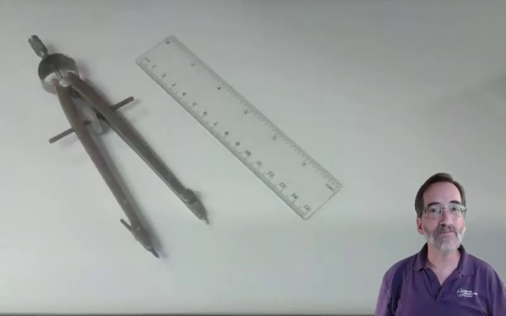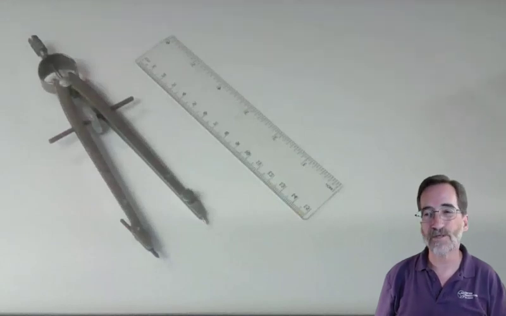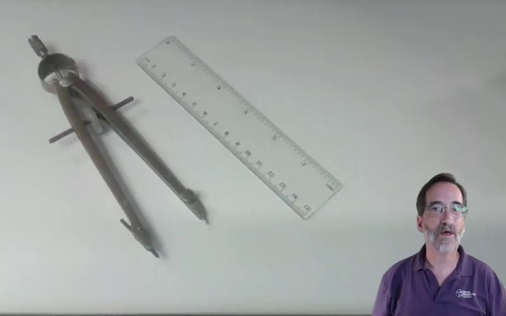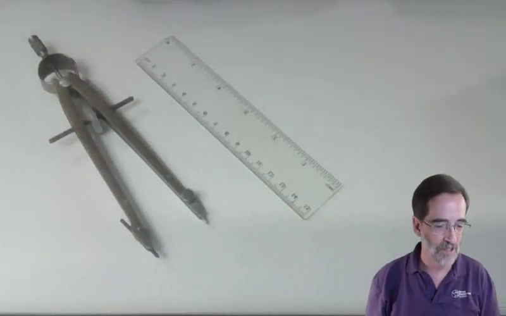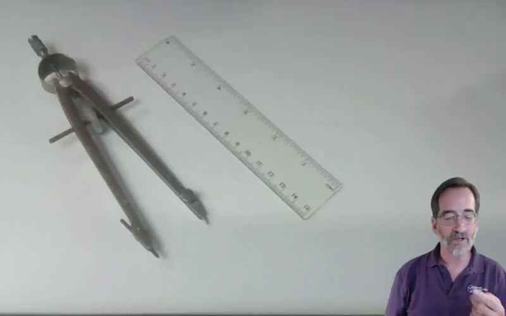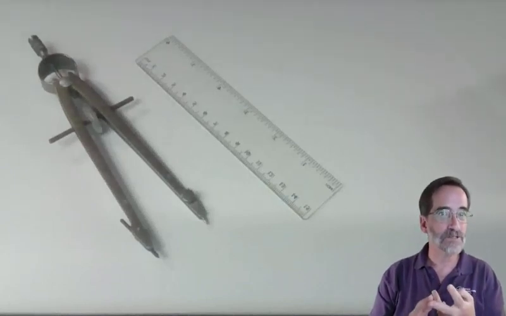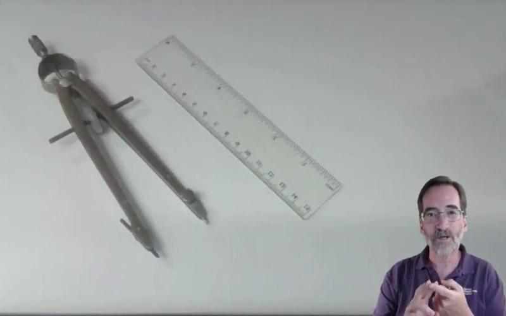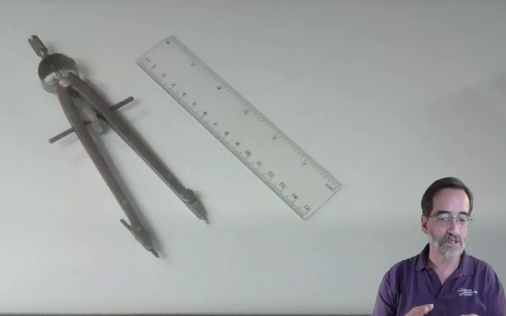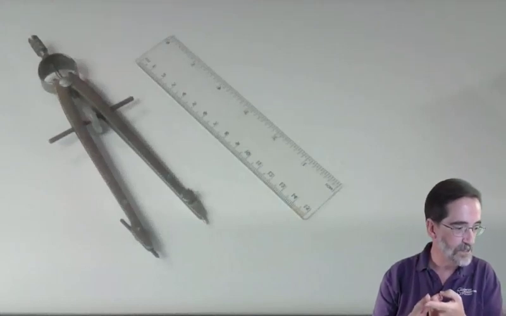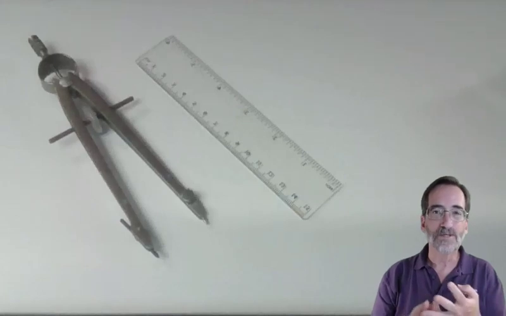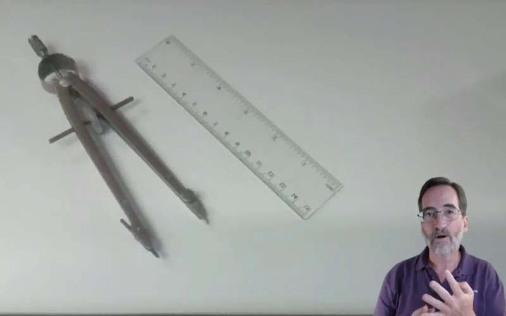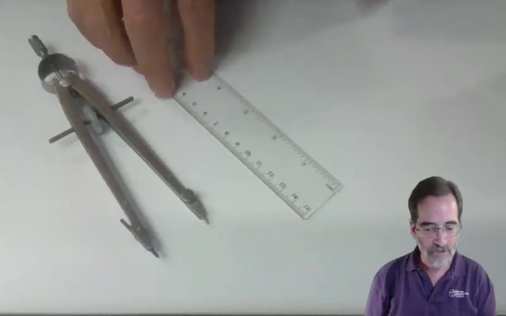It is impossible to have a system of logic or a system of definitions that does not have some basic terms that are undefined. And that's the point I'm getting to. In geometry, we have undefined notions and we have undefined terms. And the undefined notions that we're going to talk about are four: point, line, distance along a line, and distance on an arc. Okay, so let's talk about those here.